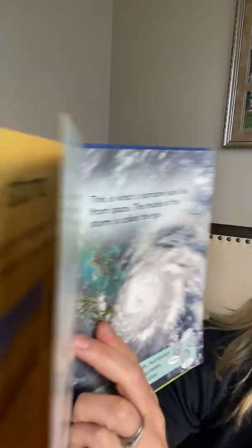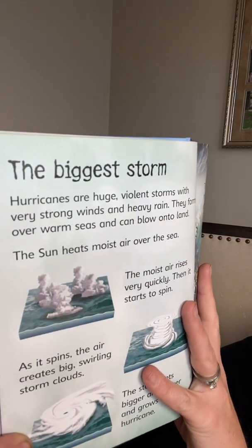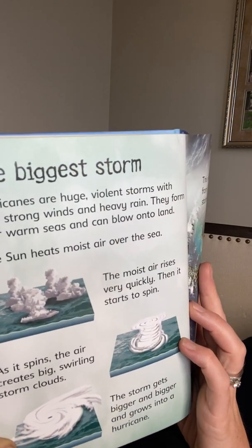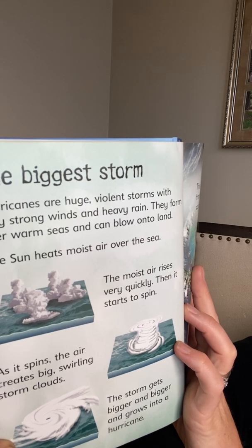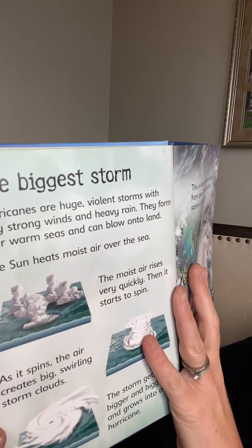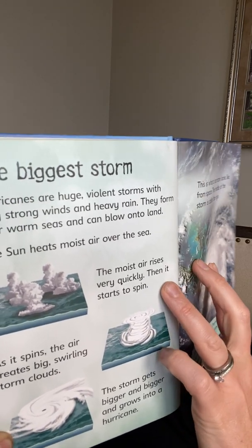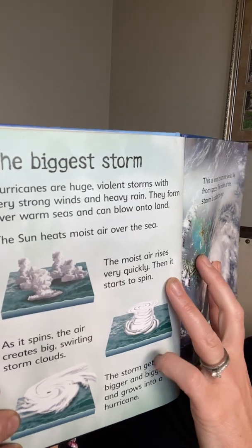Crazy. The biggest storm. The hurricane. Hurricanes are huge, violent storms with very strong winds and heavy rain. They form over warm seas and can be blown onto land. The sun heats moist air over the sea. The moist air rises very quickly and then it starts to spin.